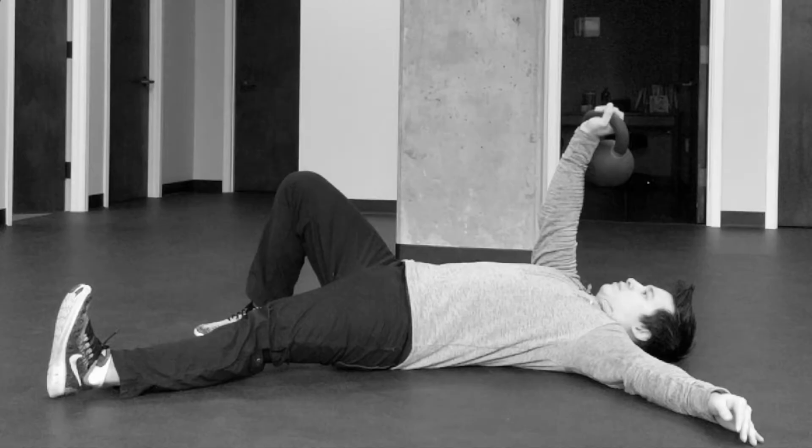Gluteal tendinopathy is a real pain in the butt. Sorry, I had to do it. Anyways, in this episode, we're going to talk about gluteal tendinopathy.